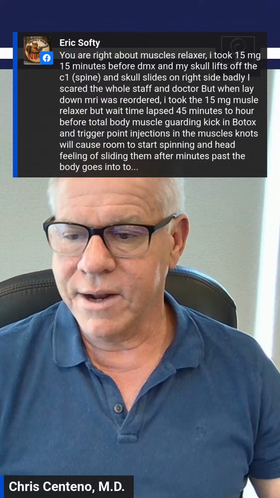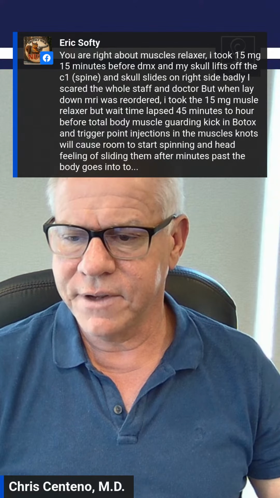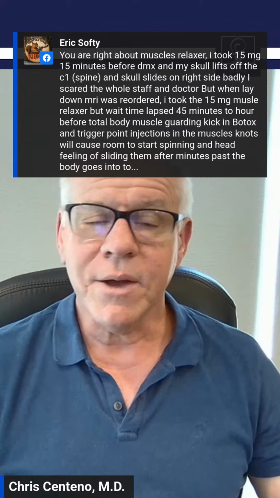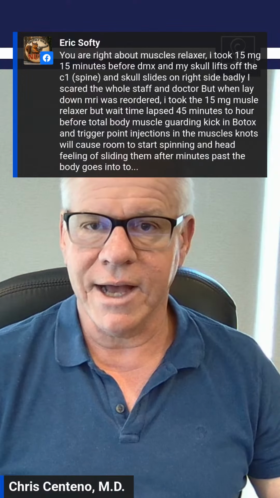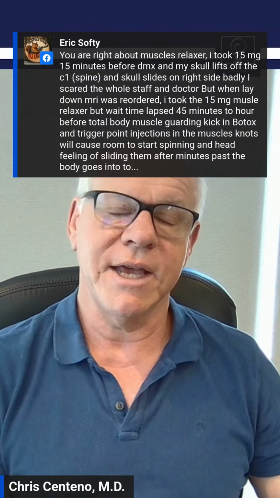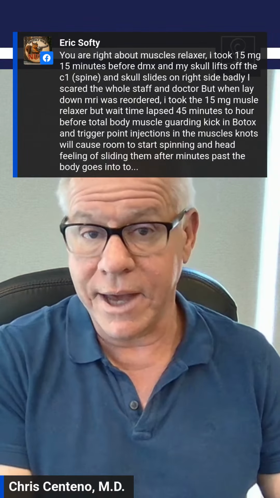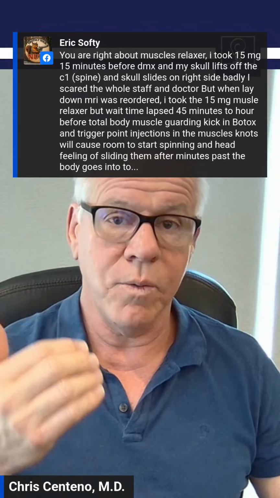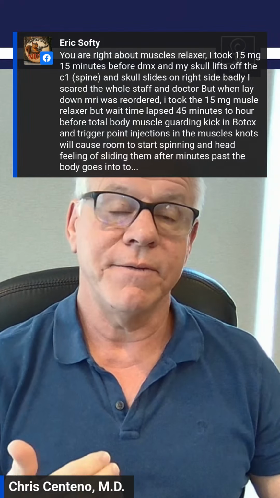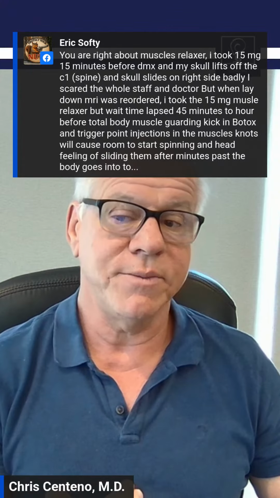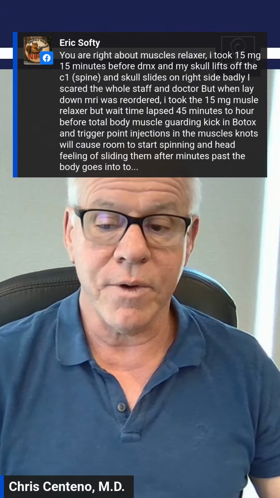Eric asks about muscle relaxers before the DMX, and says he took one. Yeah, so I think what Eric is bringing up here is that muscle relaxers or other medications can help patients get full range of motion for DMX. And again, full range of motion is associated with us being able to find instability if it's there. If you get less than full range of motion, then the instability may remain hidden.